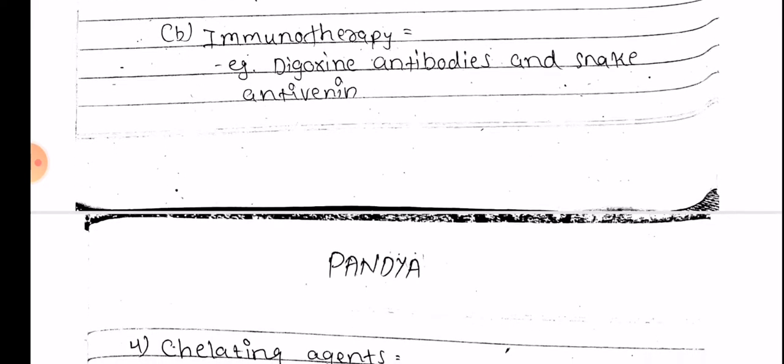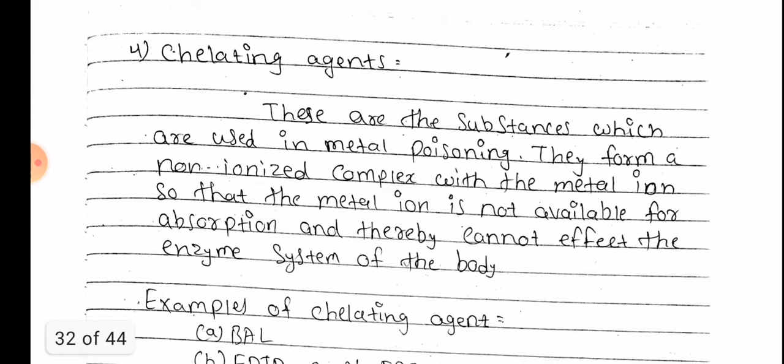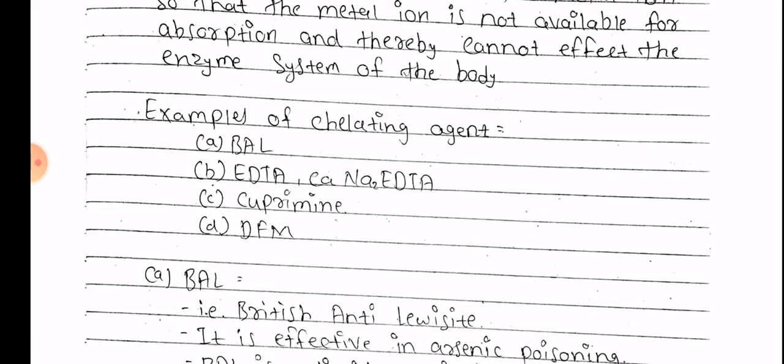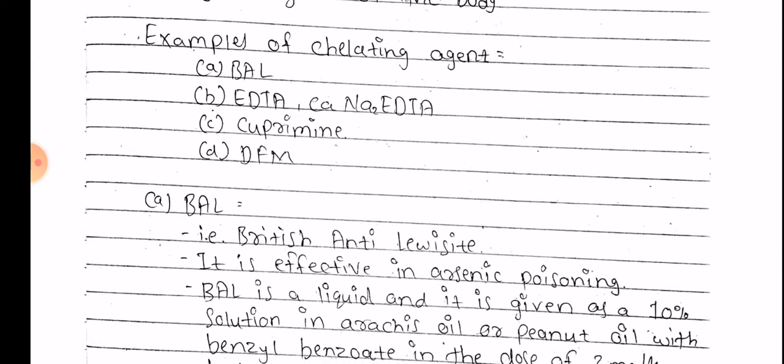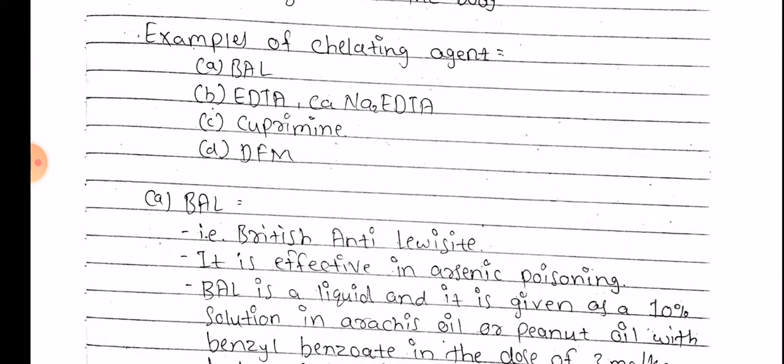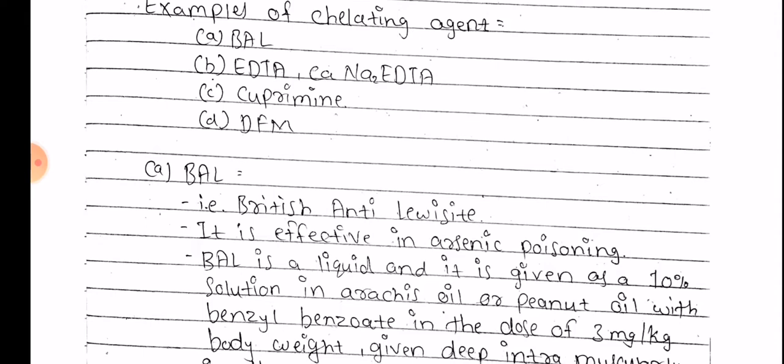Immunotherapy. Example: digoxin antibodies and snake antivenin. Chelating agents. These are the substances which are used in metal poisoning. They form a non-ionized complex with the metal ion so that the metal ion is not available for absorption and thereby cannot affect the enzyme system of the body. Examples of chelating agents: British anti-lewisite (BAL), EDTA, CaNa2 EDTA, cuprimine, DFM.